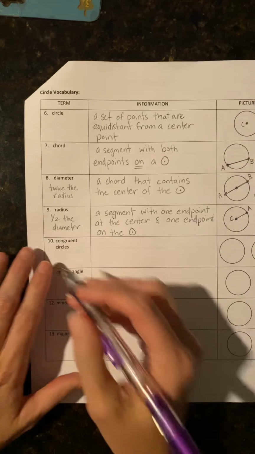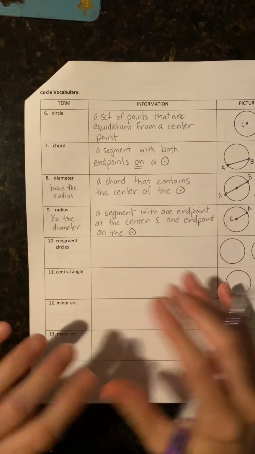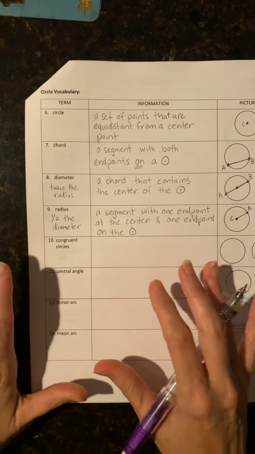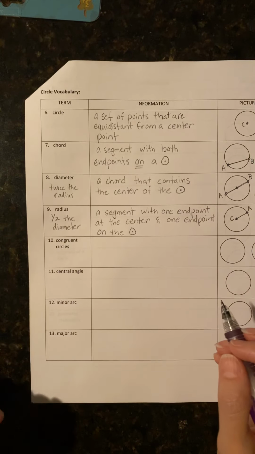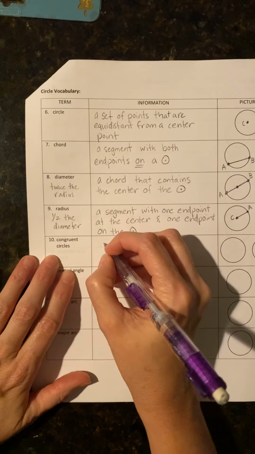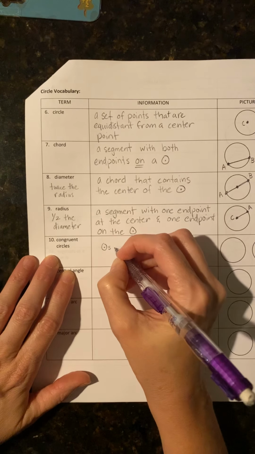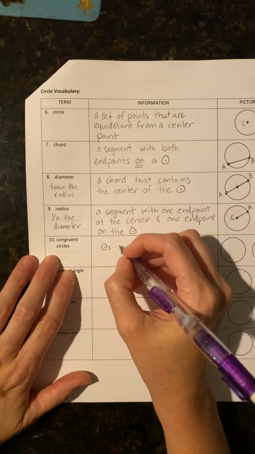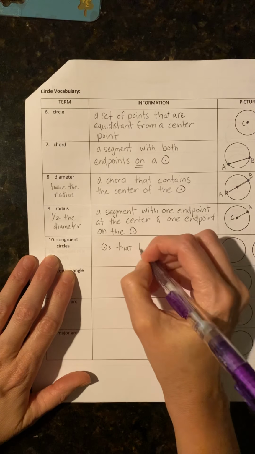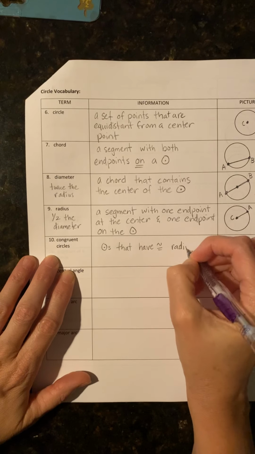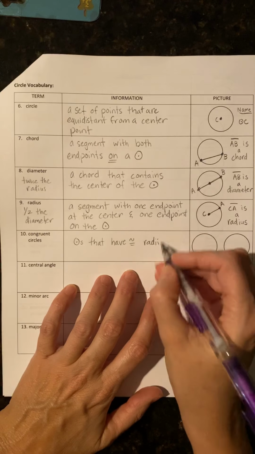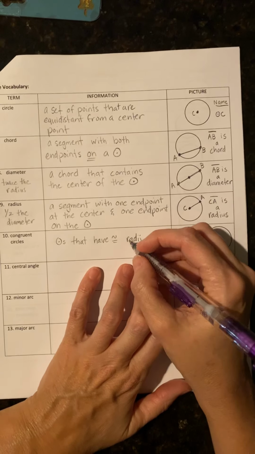Okay, next one, congruent circles. So all circles are the same shape. All circles are similar. But to be congruent, they have to have the same radius. So congruent circles are circles that have congruent radii. This is the plural of radius. Some people pronounce it radii.